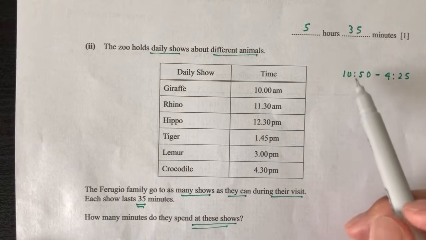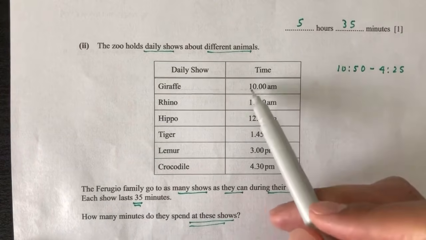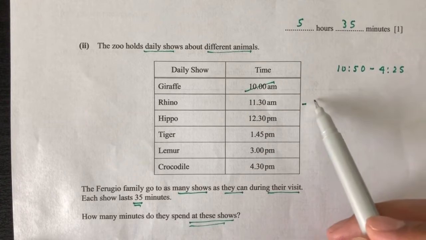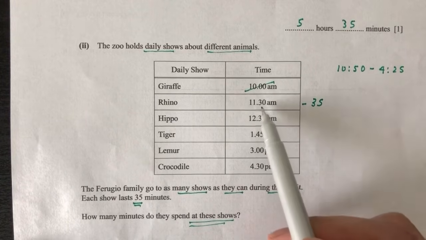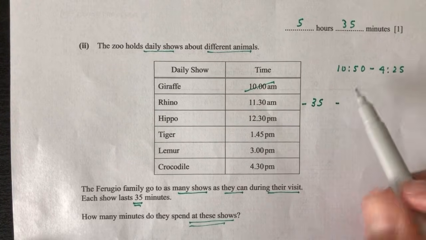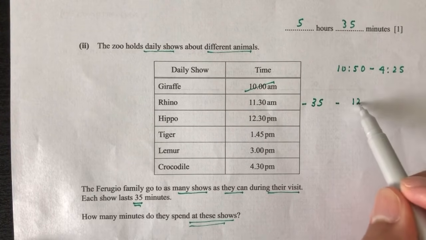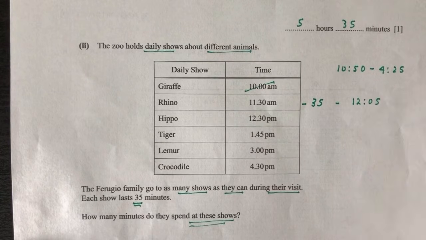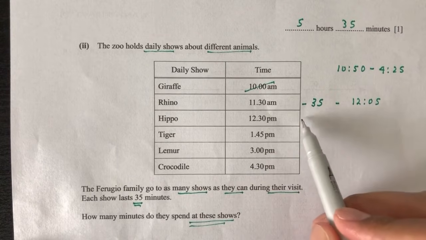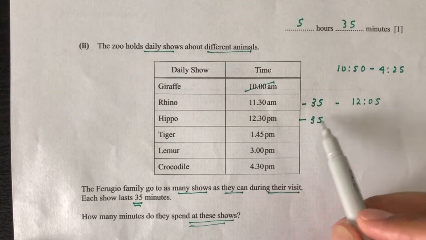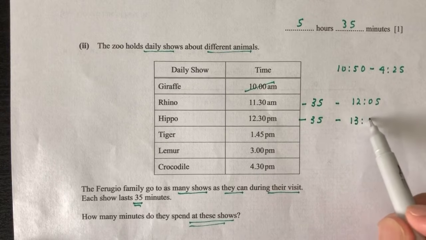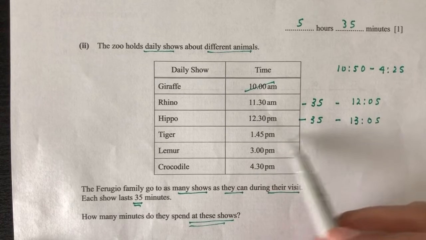So since they arrive at 10:50, they are going to miss the first show at 10 o'clock. So they're going to attend this one, which is 35 minutes. So 11:30 plus 35, that will be what time? It will be 12:05. So since this one starts at 12:30, so they're going to attend this one as well. So they will be here, 35 plus 35, that will be 1:05, which means they can still go to this one.